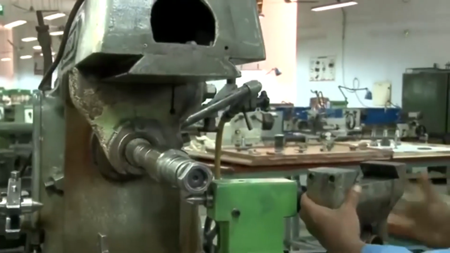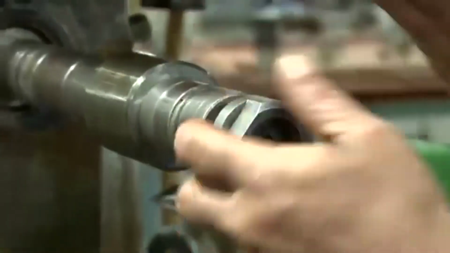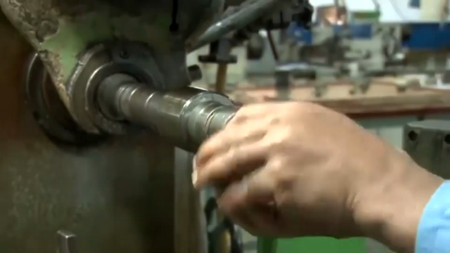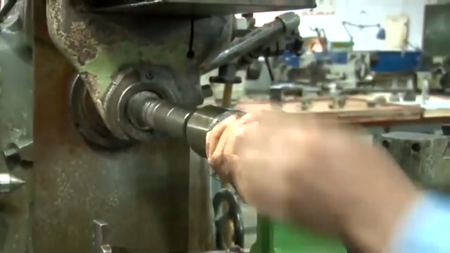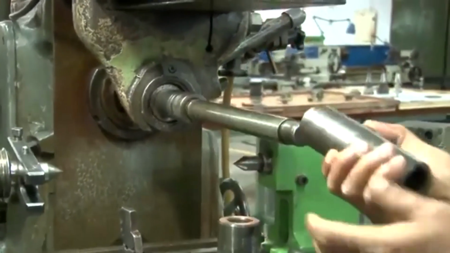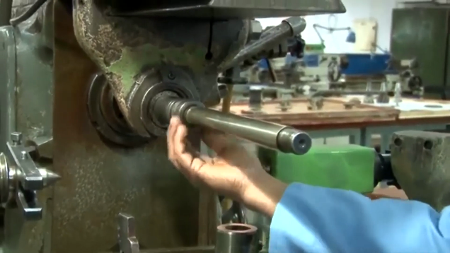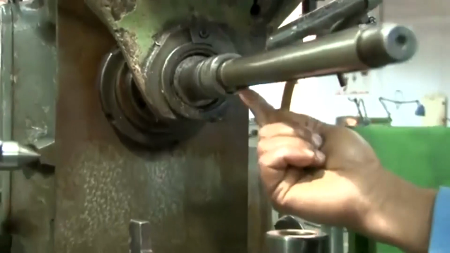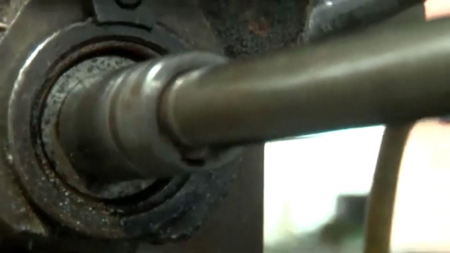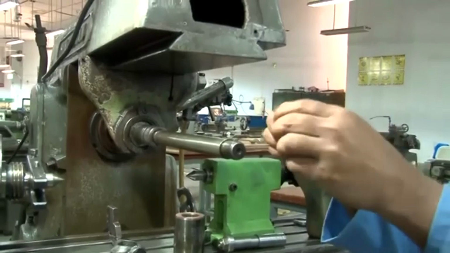Here this is to be removed. This is the arbor support. And these are the spacers which have to be removed for mounting the milling cutter. Now, the milling cutter has to be mounted on the key. Okay, the key is there, you can see that, and this will be mounted on the key.